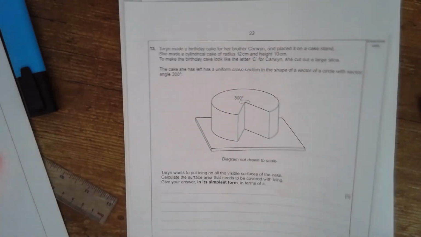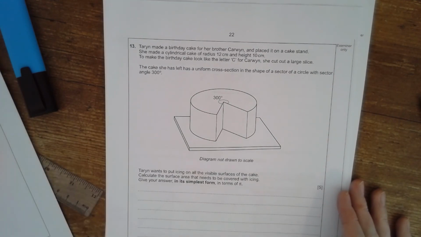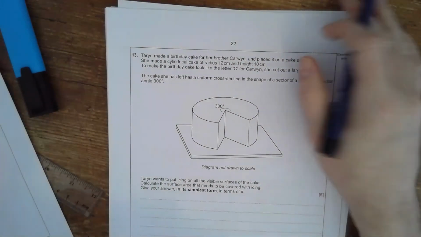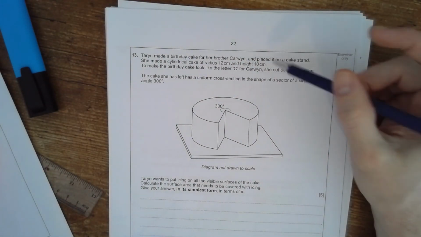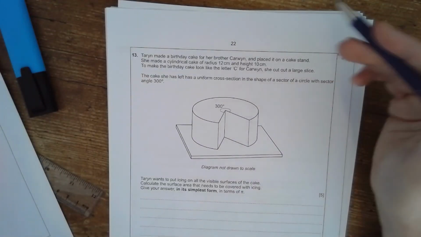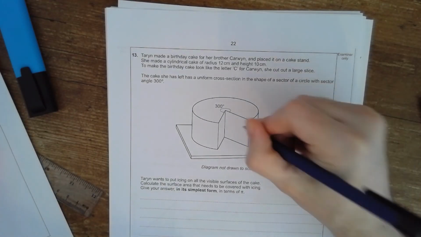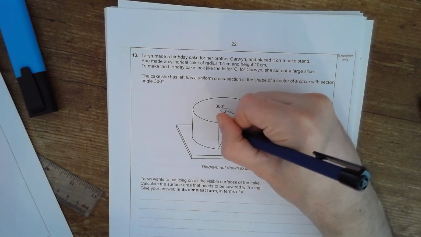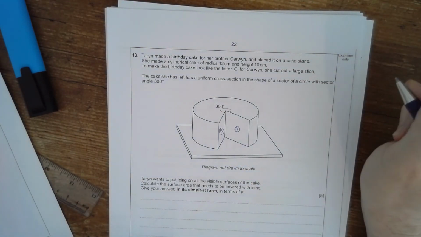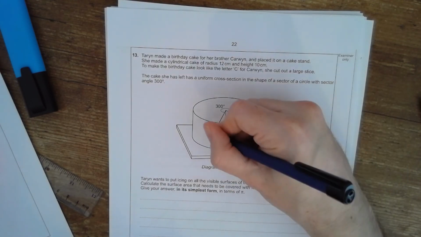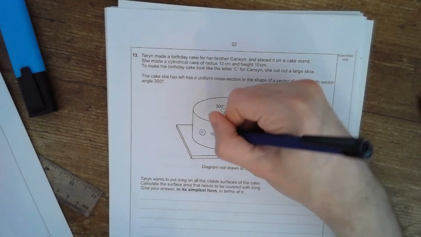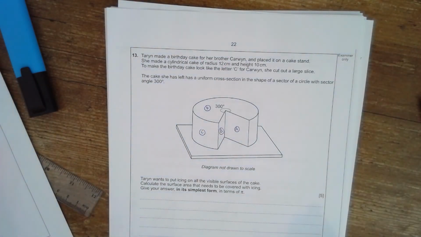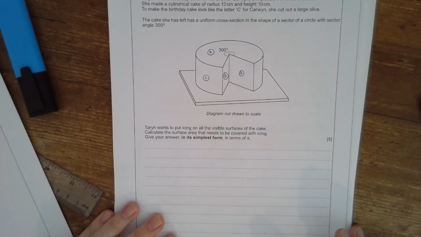Okay, the final question on this paper, and it is a really big one, really hard one without a calculator, I have to say. We're asked to basically work out what is the surface area of this diagram. To work out the surface area, we've got to work out the areas we know. I can see that the whole thing is covered in icing, so I can call that A, that B. Now we'd have this thing that goes around the full side, C, and we'd have the area of the top, D. A is quite easy to work out, B is quite easy to work out.